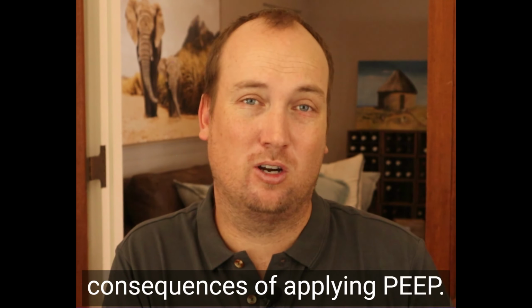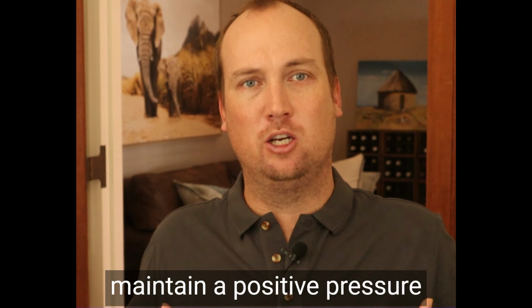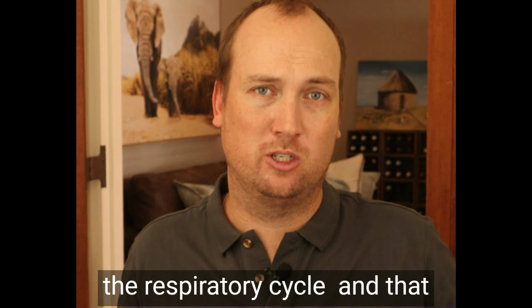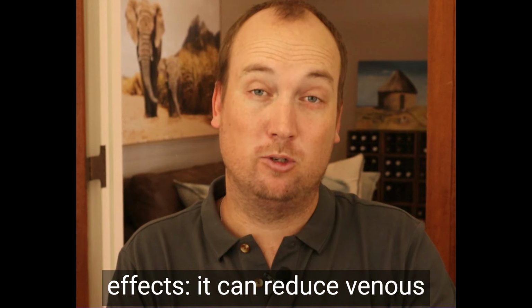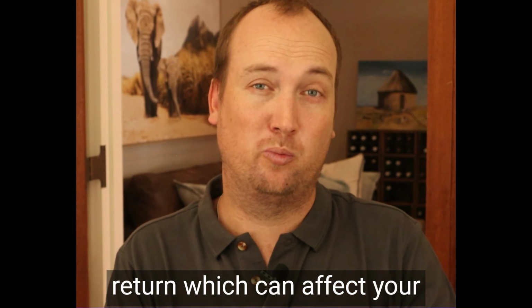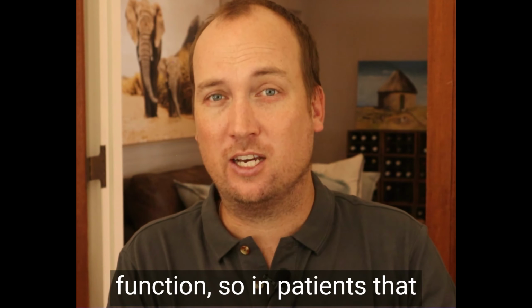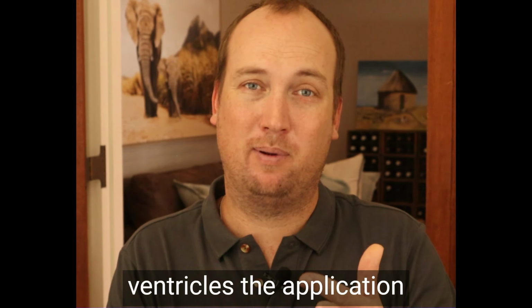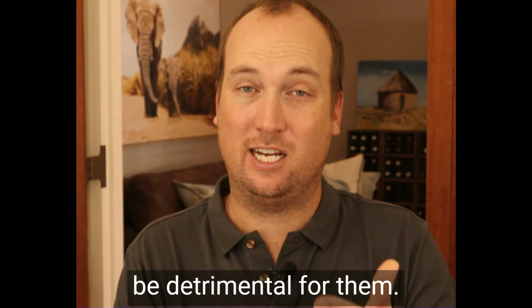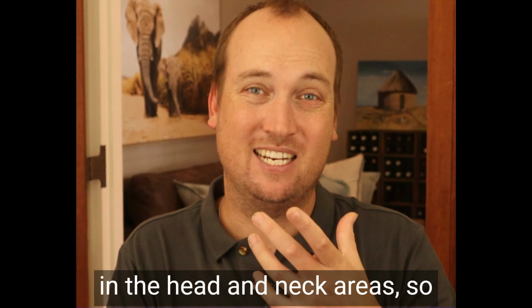There are some negative consequences of applying PEEP. So when we apply PEEP, we maintain a positive pressure within the thorax throughout the respiratory cycle. And that can have some cardiovascular effects. It can reduce venous return, which can affect your preload and your cardiac output. It can affect right ventricular function. So in patients that have got poor or failing right ventricles, the application of high PEEP pressures can be detrimental for them. It can increase venous congestion in the head and neck areas.